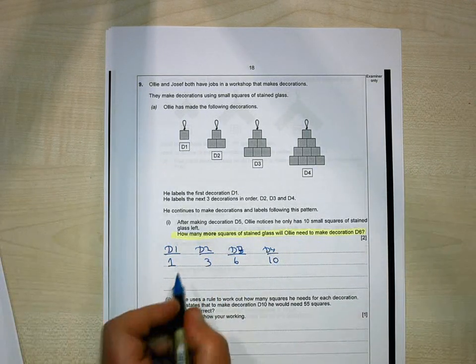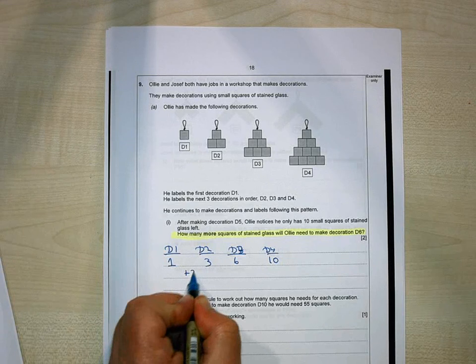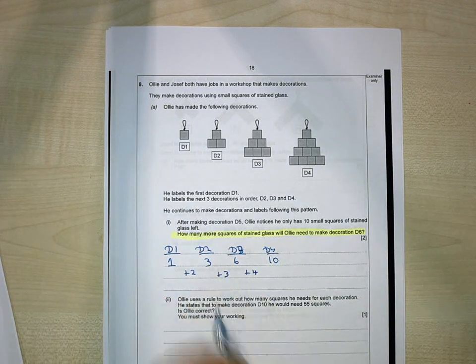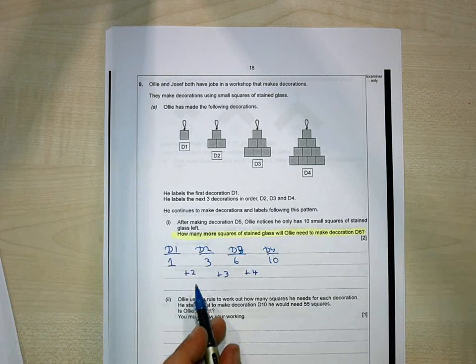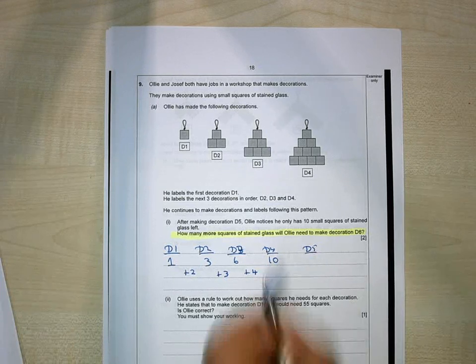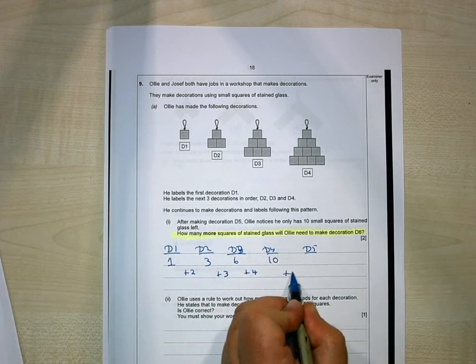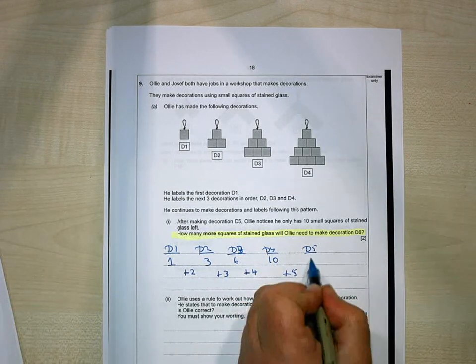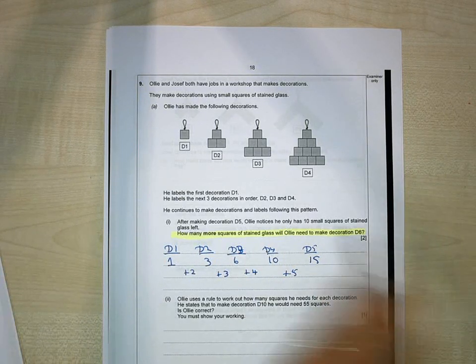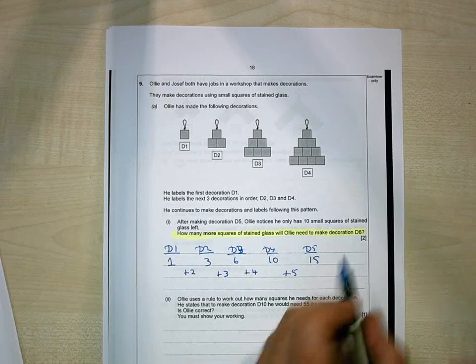And D4 has got 1, 2, 3, 4, 5, 6, 7, 8, 9, 10. So with any pattern, we look at the differences. What's happening? What's changing every time? That's gone up by 2. That's gone up by 3. That's gone up by 4. So every time it's going up by another 1.